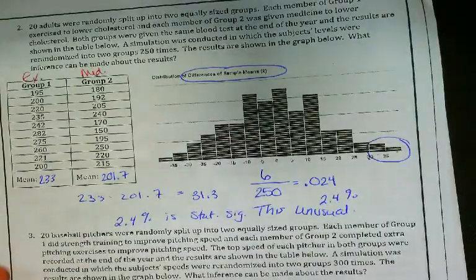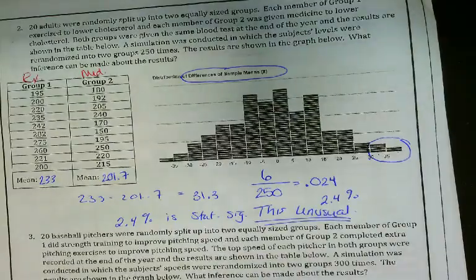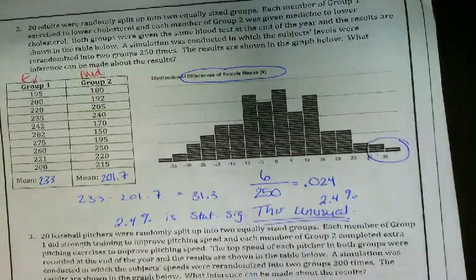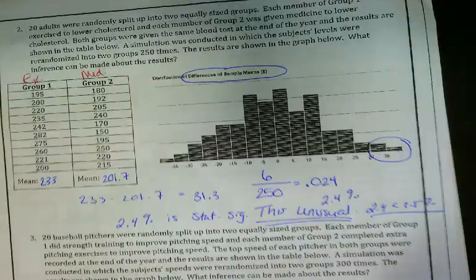And this is unusual. Outside that 95%. It's outside of our confidence interval. It's statistically significant. This is unusual. 2.4 is less than 2.5%.